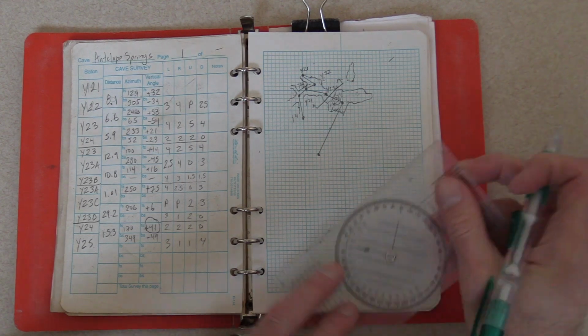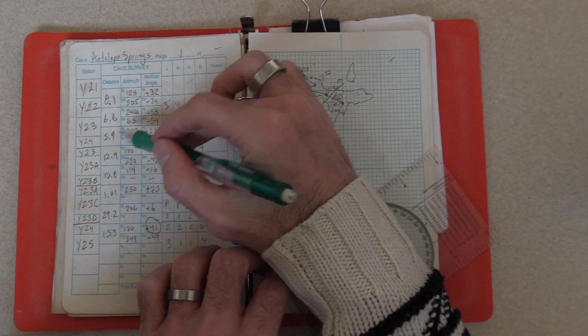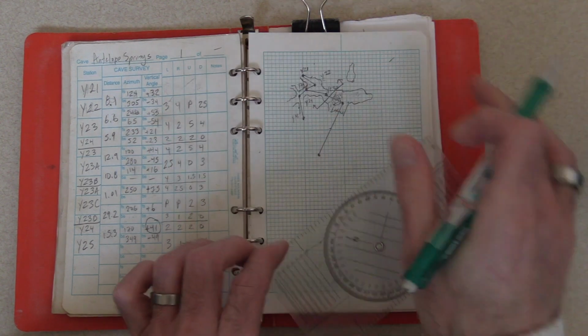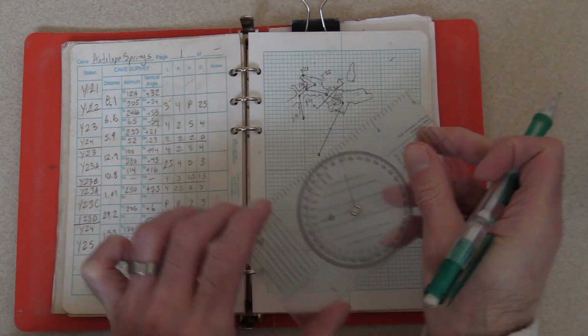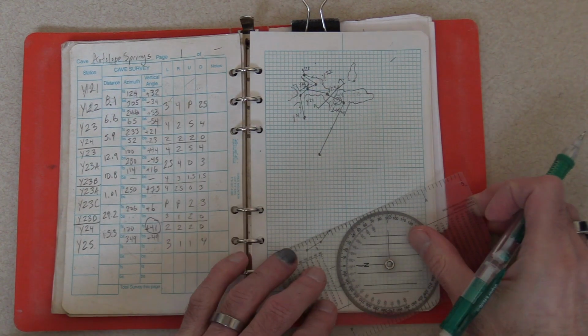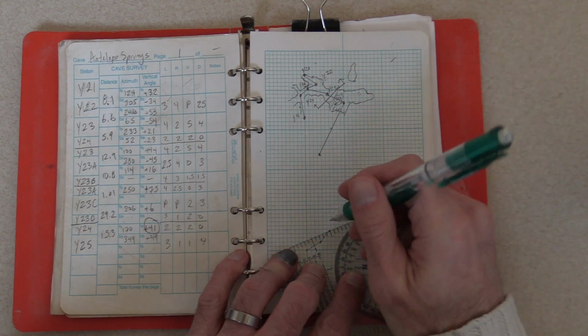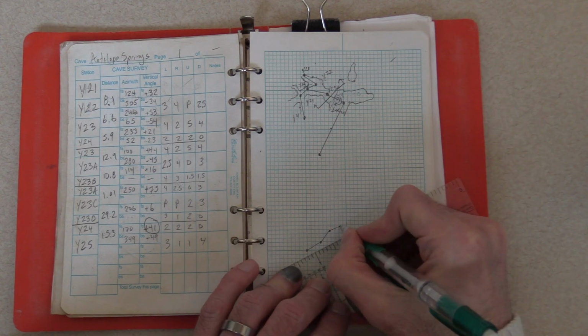Okay, and then we're going to go from 23 to 24, which is 5.9 feet at 21 degrees. So let's adjust that to 21. There we go. Lay that out, make sure it's aligned, and 5.9 feet. 2, 4, 6.